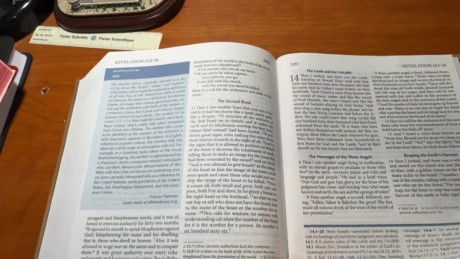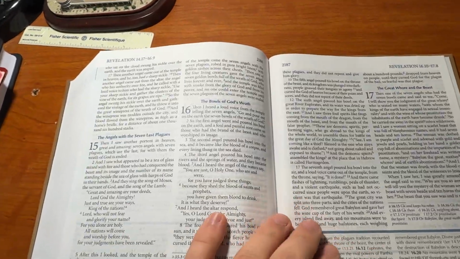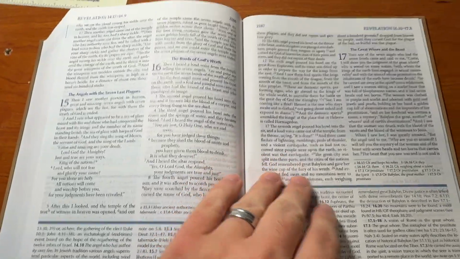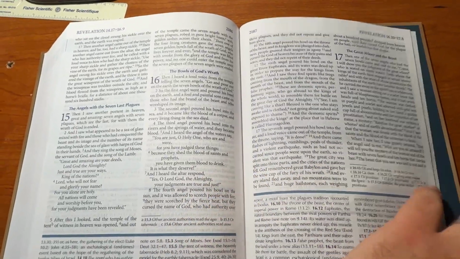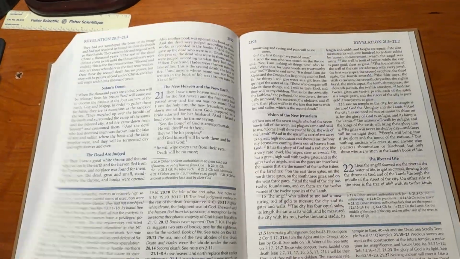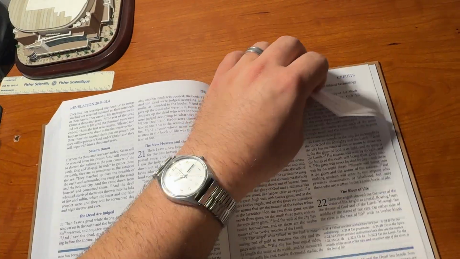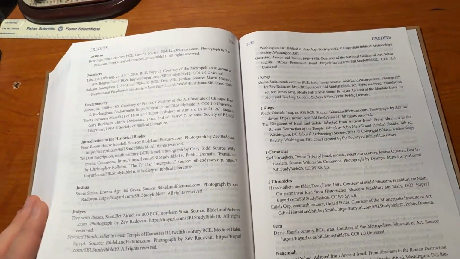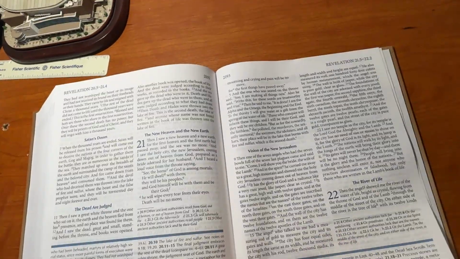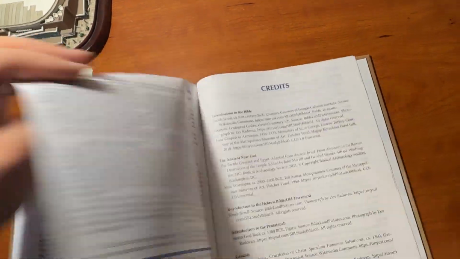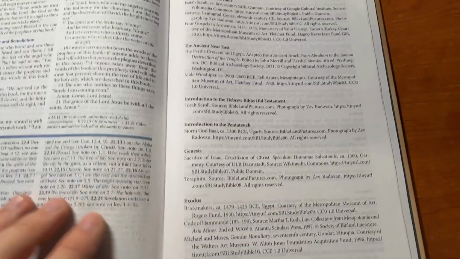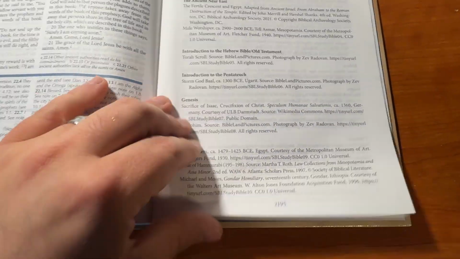That is what I believe. I do take a partial preterist view, and I do believe that the beast was in fact Nero. So there's no articles or anything in the back. However, it does go in and give credit where credit is due, I suppose.